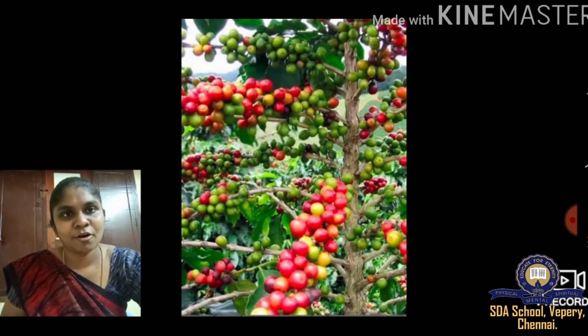This is the coffee bean tree. Look at this. It's very colorful. Looking pretty, right? These are coffee beans. These coffee beans are picked out and then roasted and then ground. Then only it comes to our hand as coffee powder.